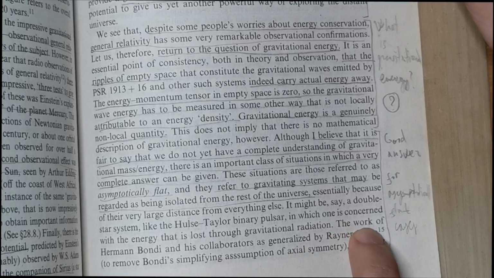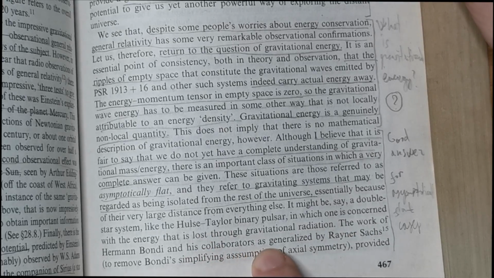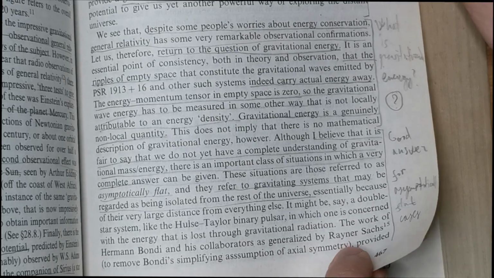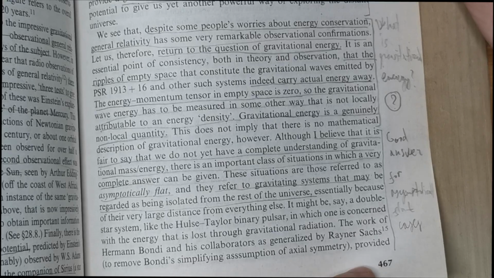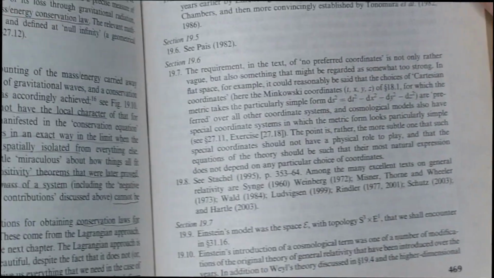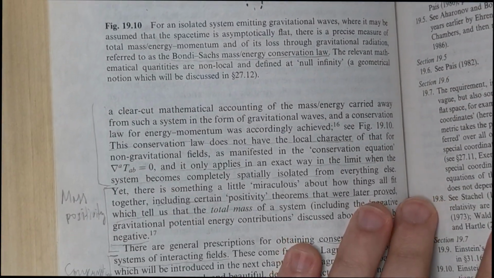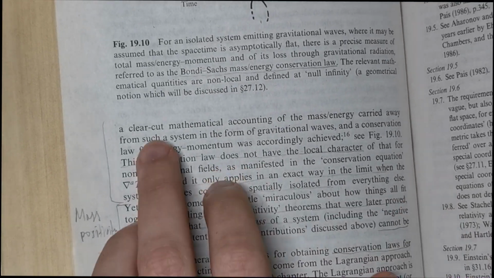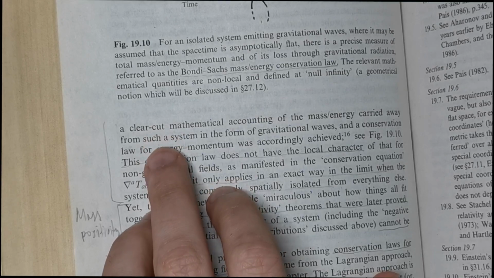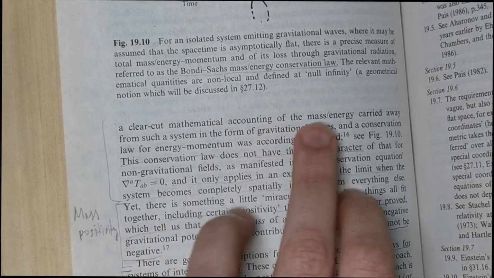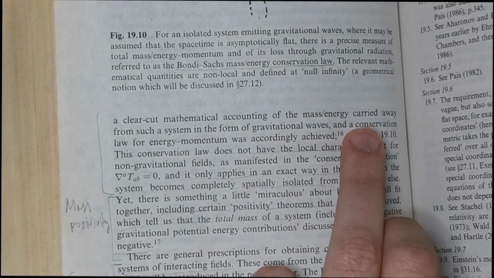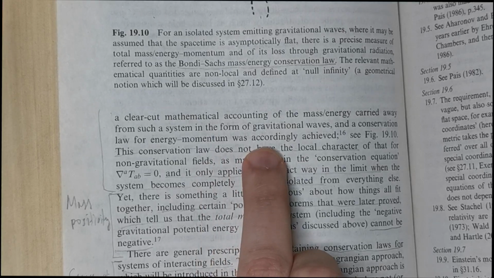And the work of Bondi and his collaborators, as generalized by Sachs, probably provides some answers for those, like there is some mathematical theory to describe gravitational waves for those systems. Basically that's what he's saying here, that there is a clear-cut mathematical accounting of the mass energy carried away from such a system in the form of gravitational waves, and a conservation law for energy momentum was accordingly achieved in that case.